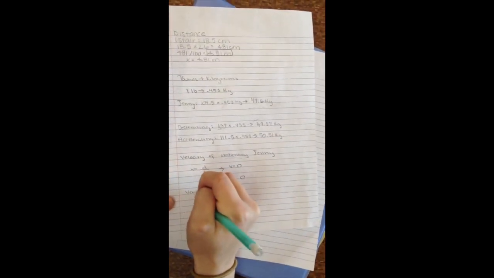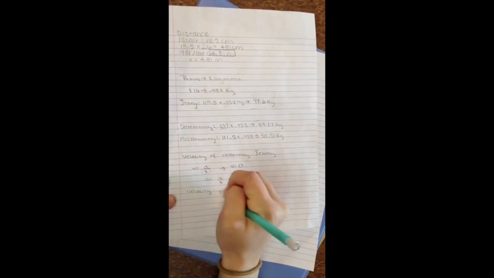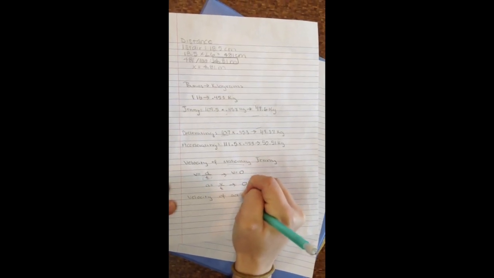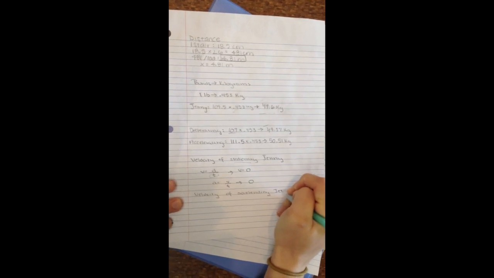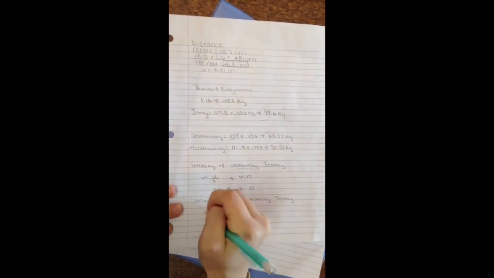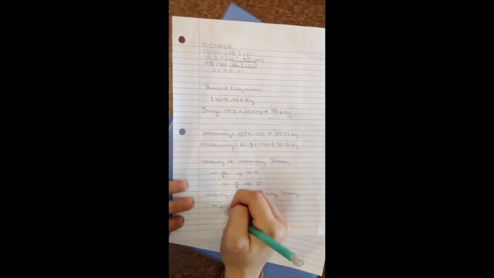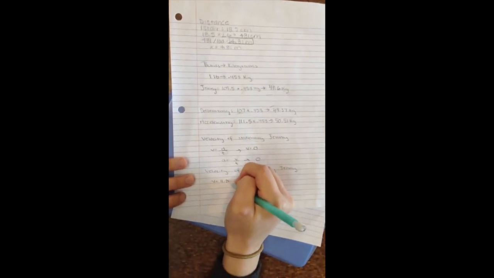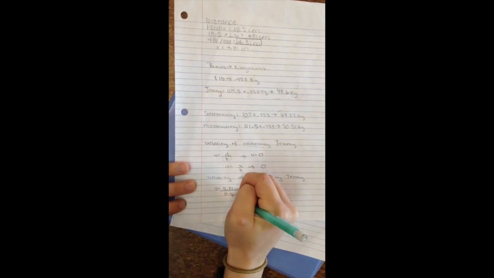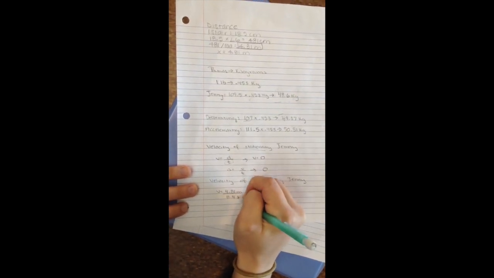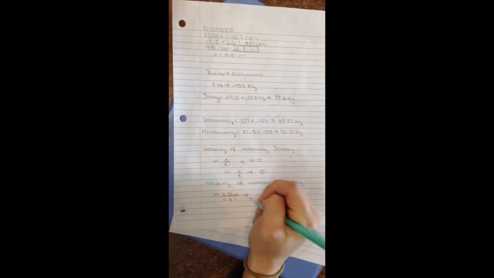Now to find the velocity of accelerating Jenny, what you would do is take the distance, which we found was 4.81 meters, over time, which was about 11.4 seconds.